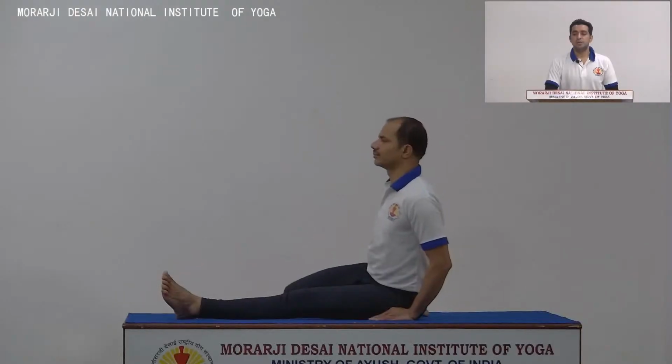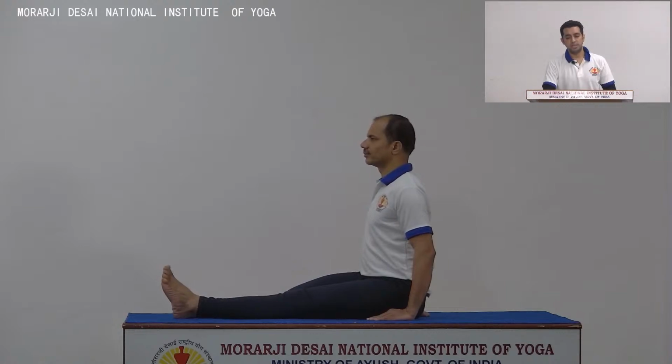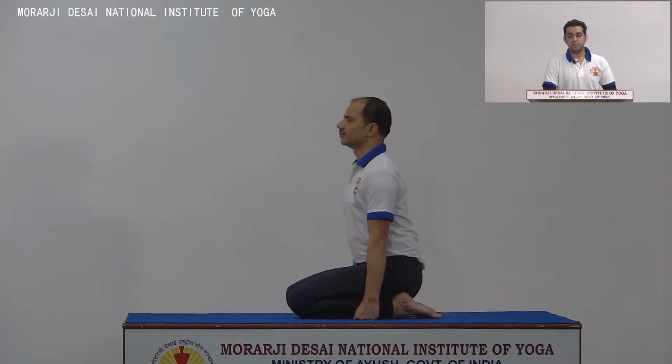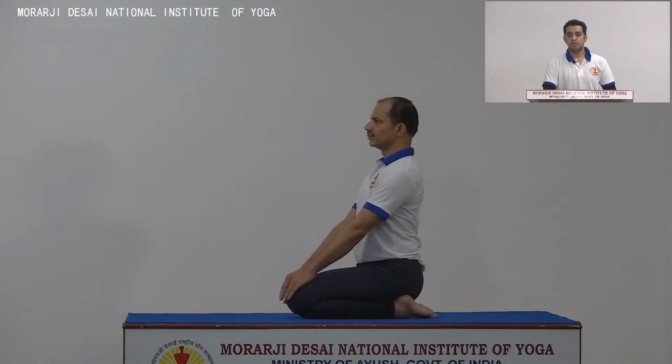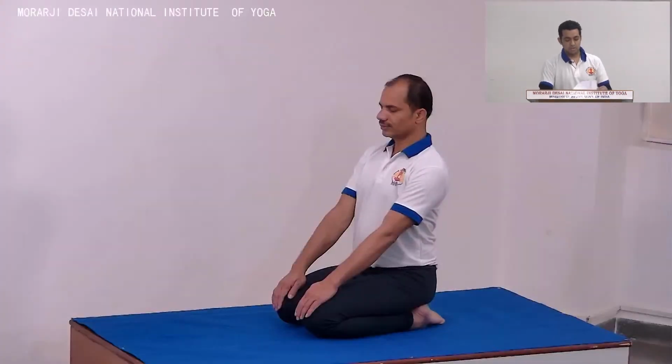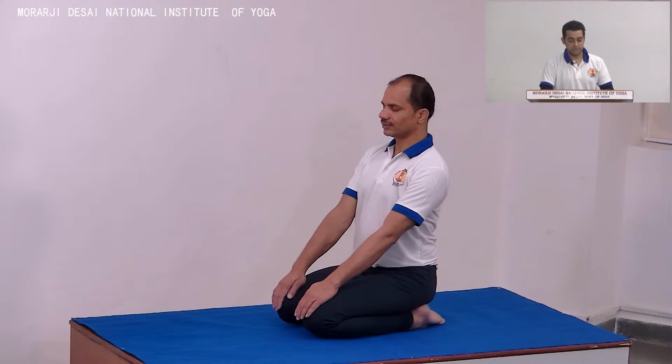For that, first of all, come in the Vajrasana, bend your right leg and place the right foot under the right hip. Similarly, left leg. Very good. Join your big toes and place your hands on the respective knees. Elbows relax, shoulders relax. Close your eyes. This is Vajrasana. From here, we will move towards the Ardha Ushtrasana. Those who cannot perform Ushtrasana should do this practice, Ardha Ushtrasana.